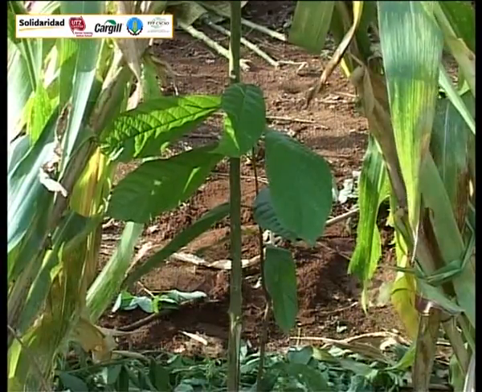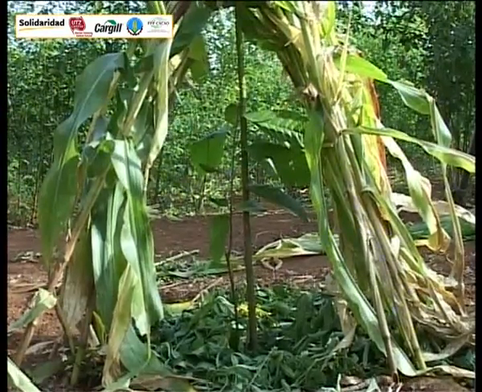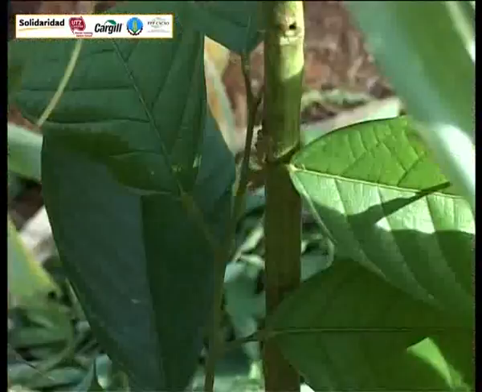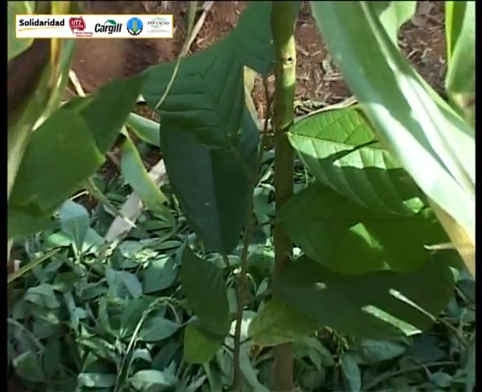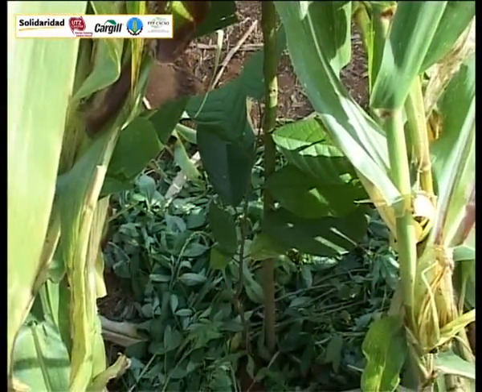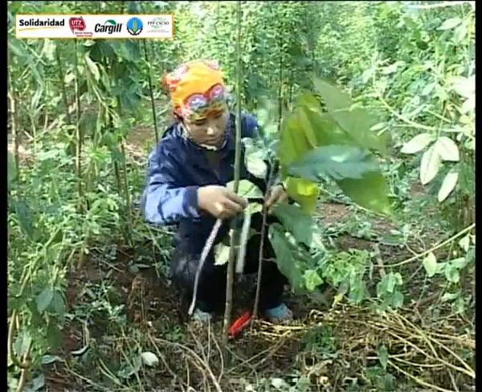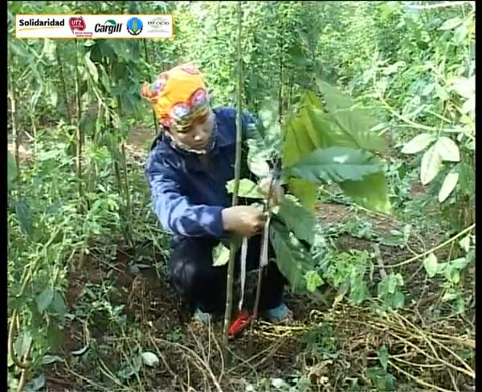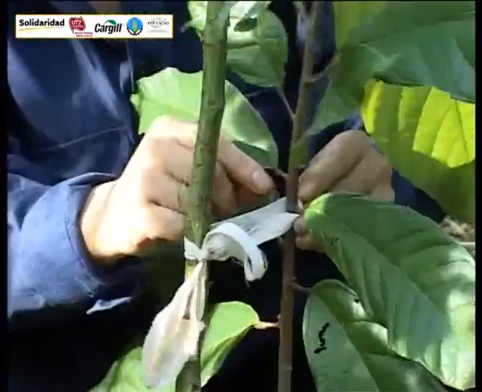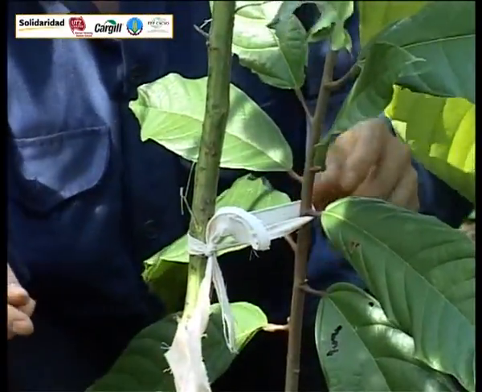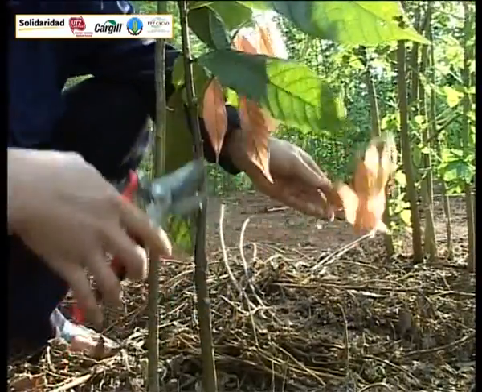We can use any material to provide shading for the plant. For example, shade cloth, hay, or different types of grasses. We need to maintain this shade until the temporary or permanent shade trees are providing sufficient shading for the cocoa. Furthermore, after planting, we need to keep the plant stem straight and regularly prune the lower branch buds.